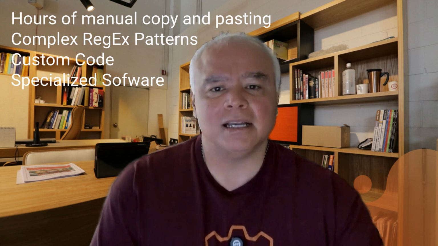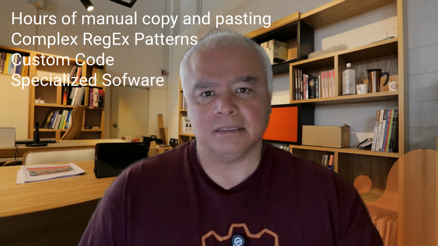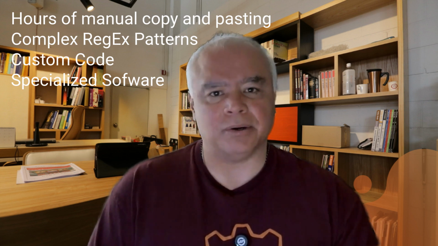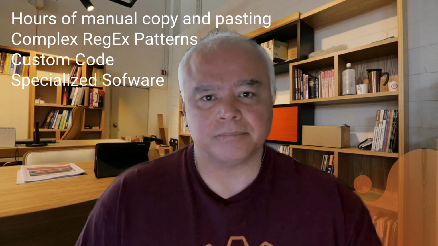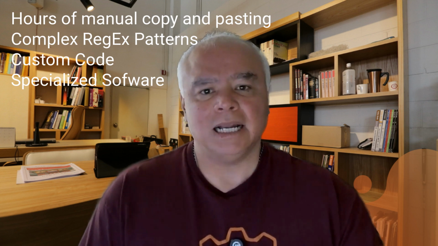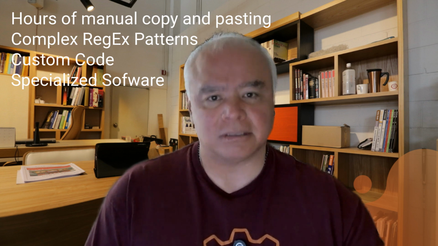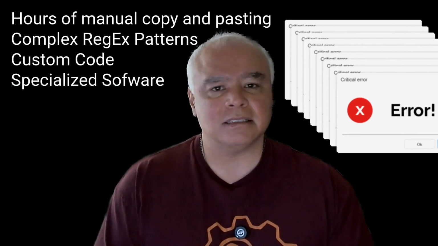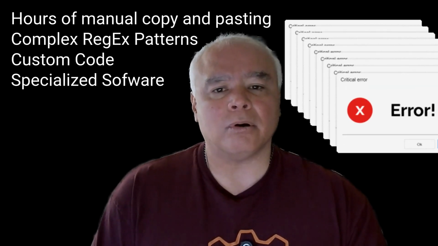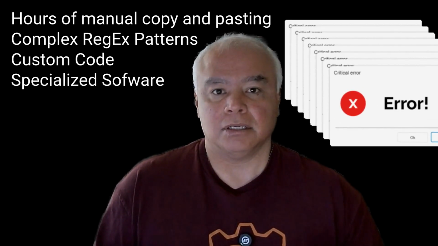Imagine that. Here's the challenge we're going to face with unstructured data. Whether it's emails, support text, documents, or web content, valuable data is buried within paragraphs of text with no consistent format. Traditionally, extracting this data required either hours of manual copy and pasting, complex regex patterns and custom coding, or expensive specialized software. But the real problem isn't just the time wasted. It's the inconsistency and errors that came from the manual extraction. Many times, after analyzing their workflow or your current workflows, 1 in 4 data points contained errors.